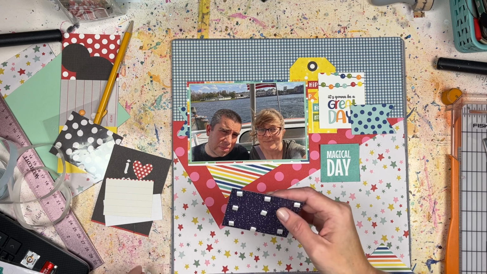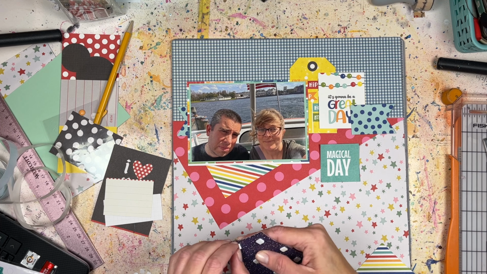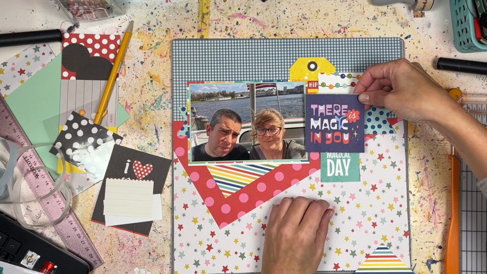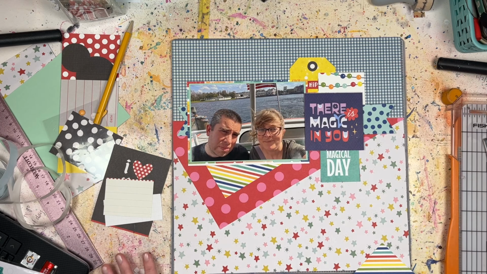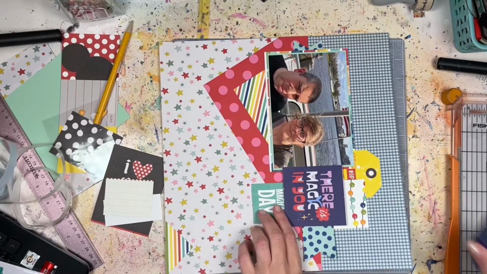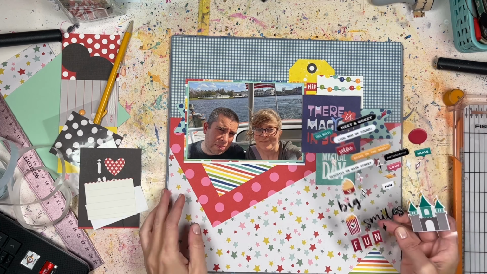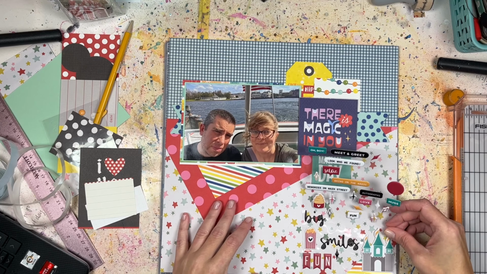I am popping up that 4x4 piece on some foam dots or some foam squares because I wanted to, sorry, I have to wipe my nose. I'm in my cold house and coldness makes my nose run. I love this season. Allergies and coldness, it's amazing. I really do love fall, but I digress.